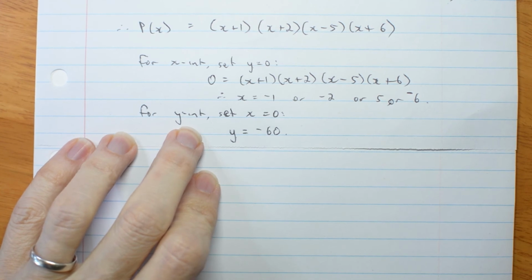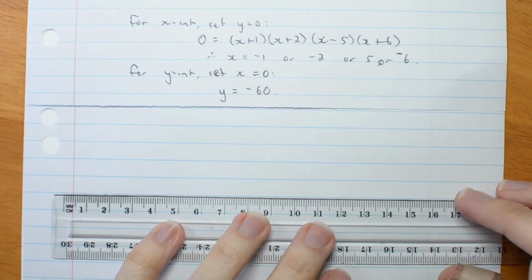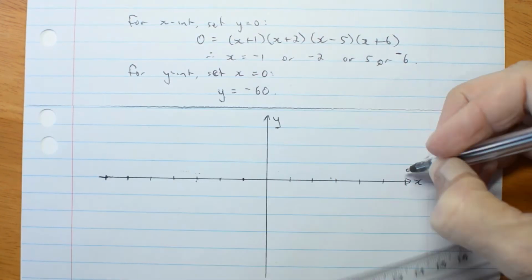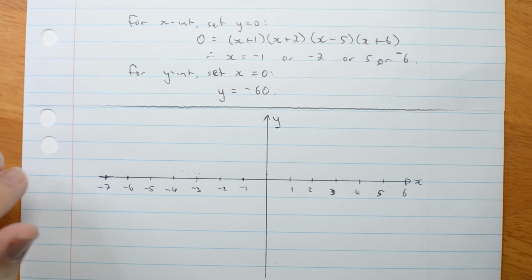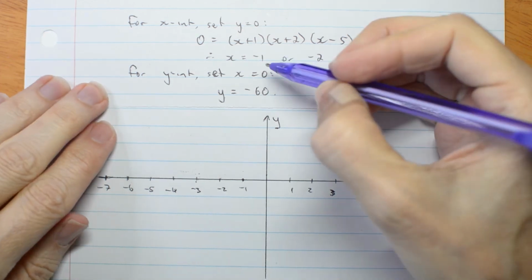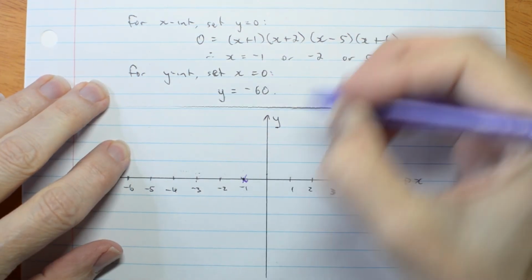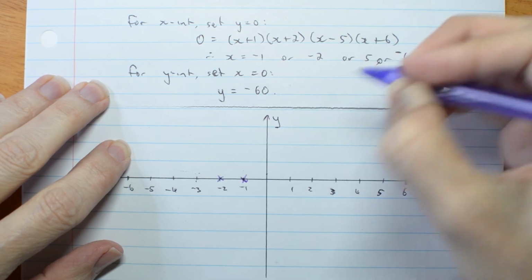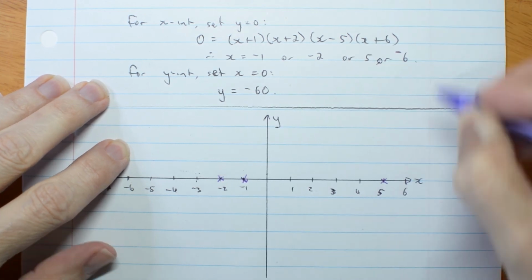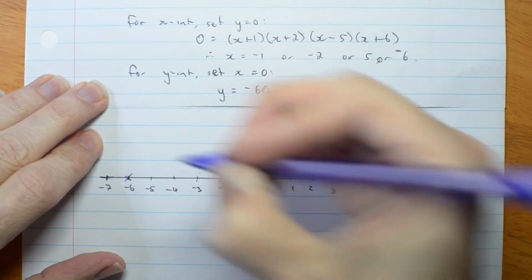Did you spot that error? In any case, let's try sketching it. Okay, let's mark what we know. -1, -2, +5, or -6.